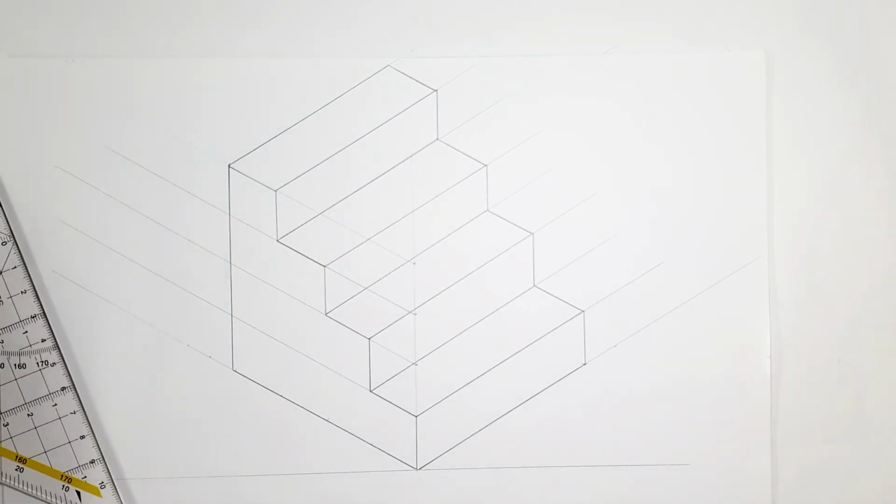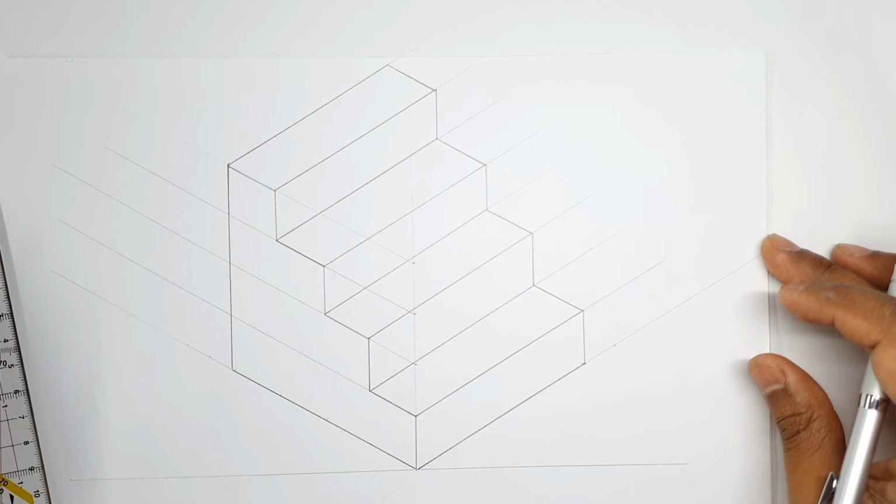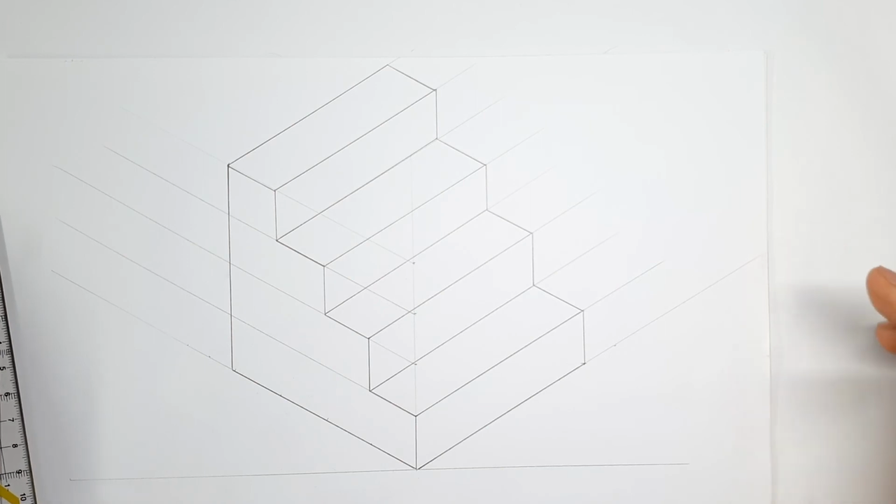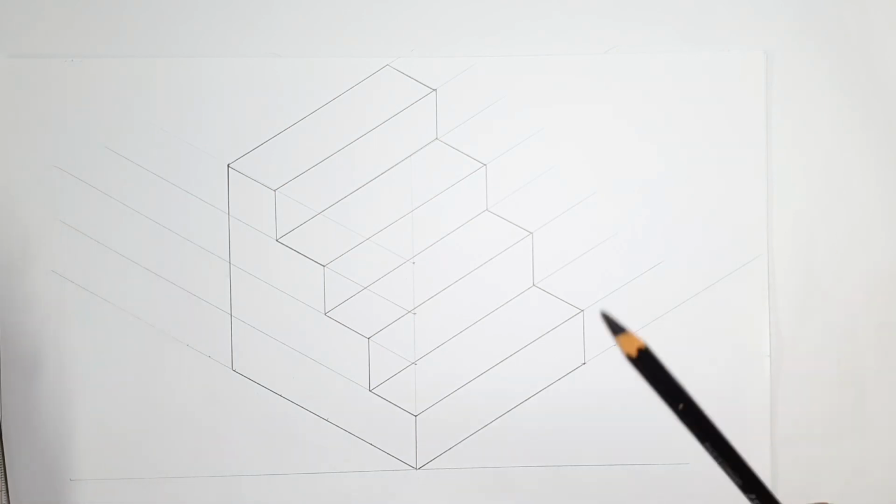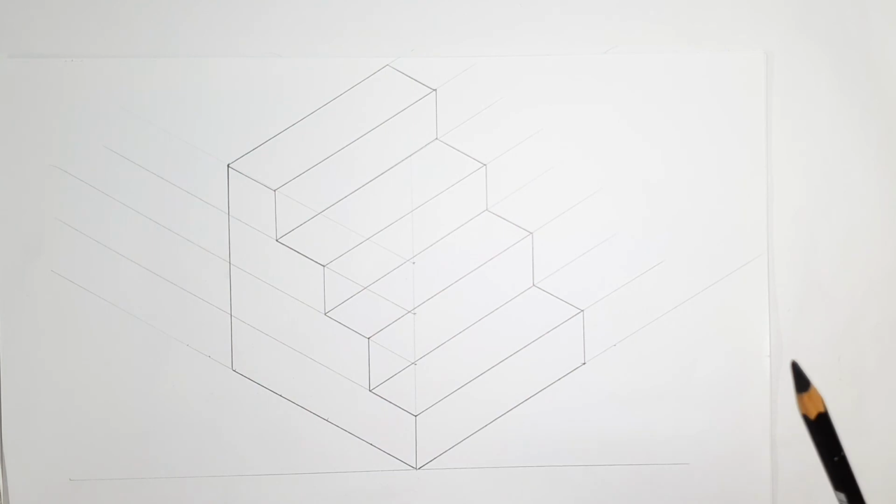Alright, so now our stairs which are in isometric projection is complete. What you can go ahead and do is add some shading to the stairs. So I'll just make it.